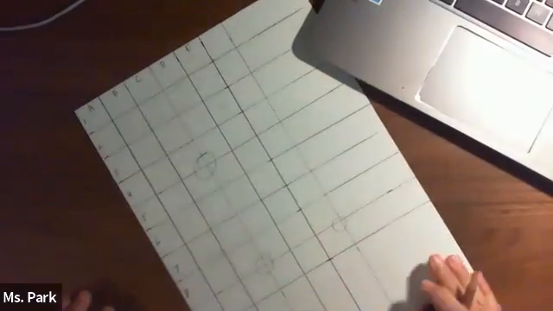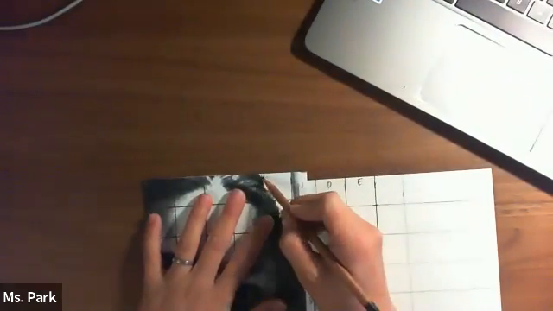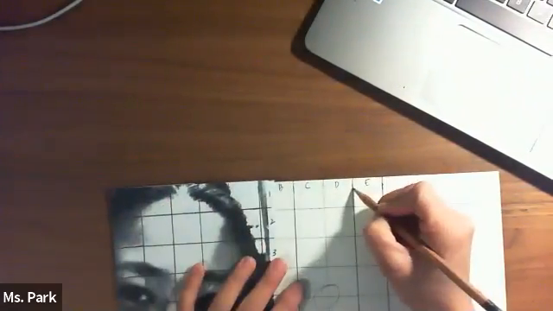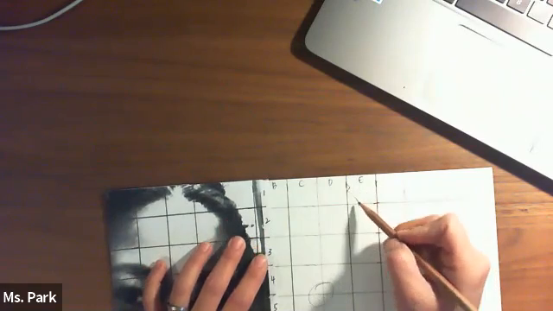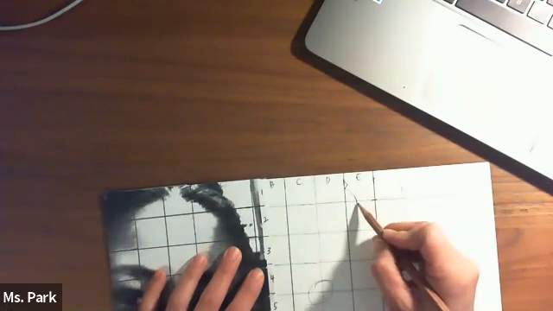1, 2, 3, 4, 5, 6, 7, 8, 9. Okay, so now we have correlating grids, the same exact grids. And I'm going to take this. And so if I'm looking at 1E, I see that I have this kind of contour here, which I've transferred over. And I'm going to continue down.